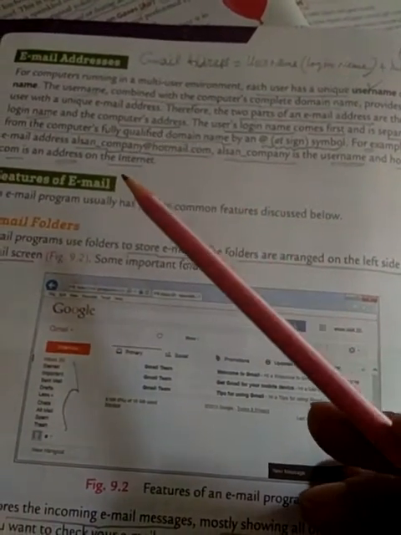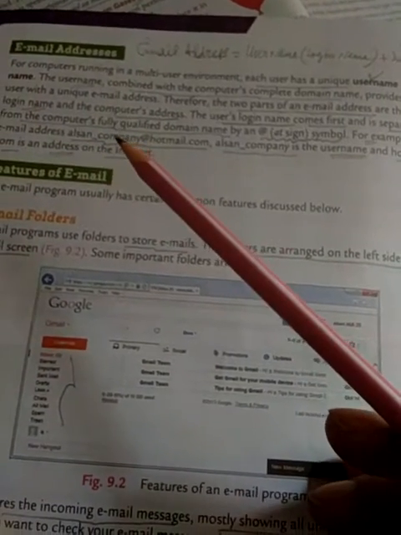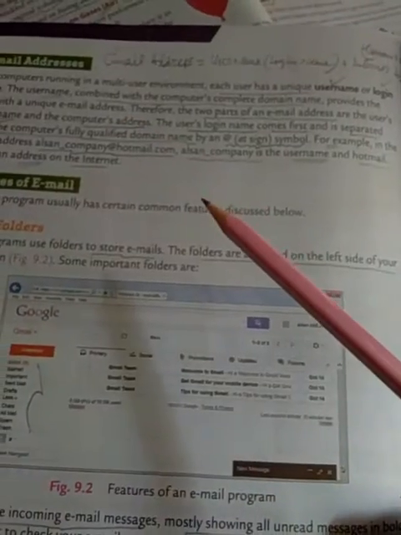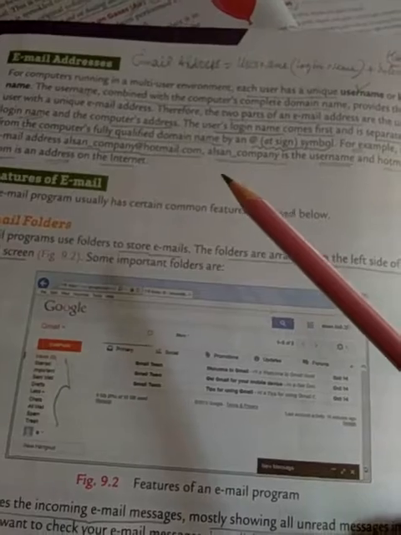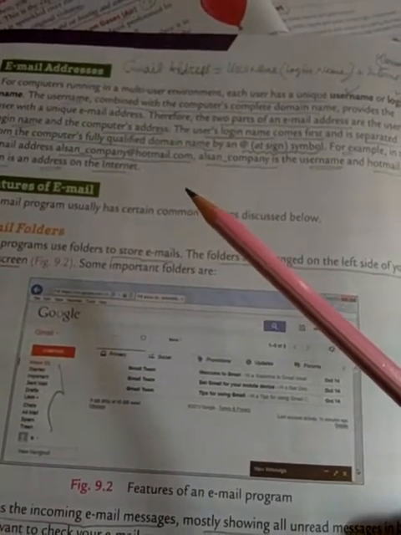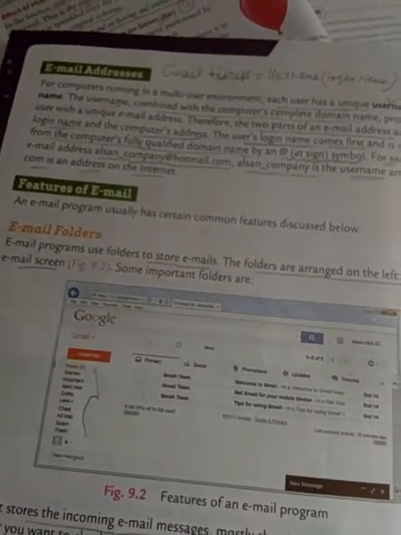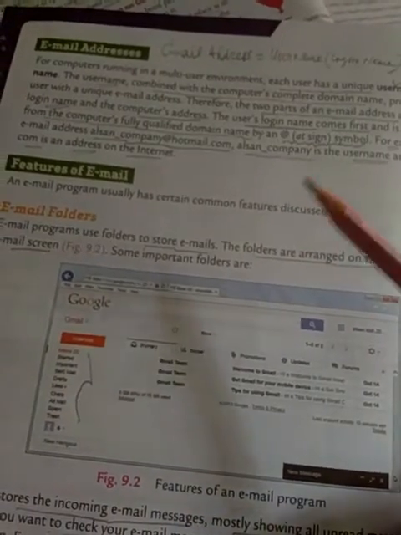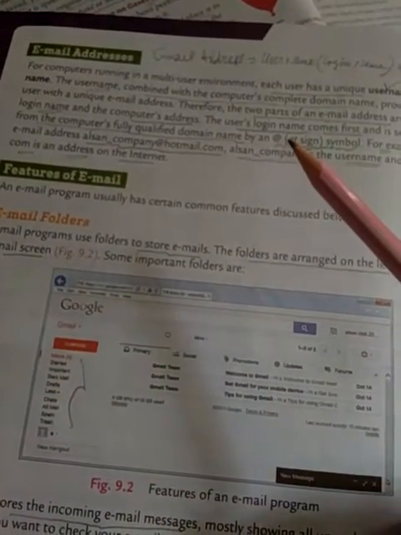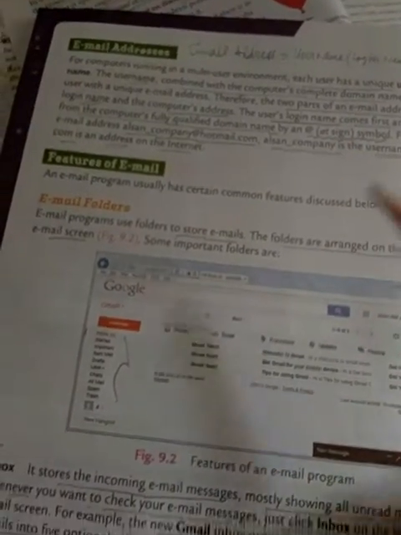One part is known as the login name or the username, another part is the computer address or the domain name. And the example is alshan_company at the rate hotmail.com. You may create your own email address, and you may also provide other types of email addresses. Clear?